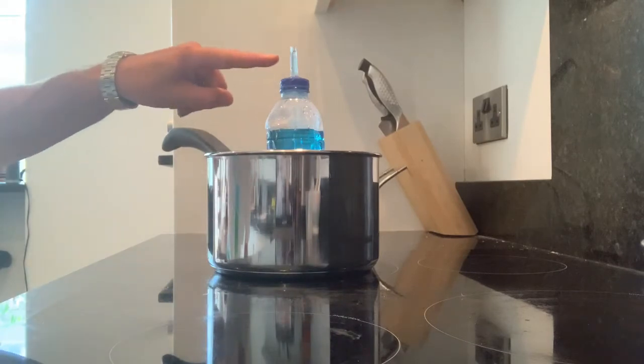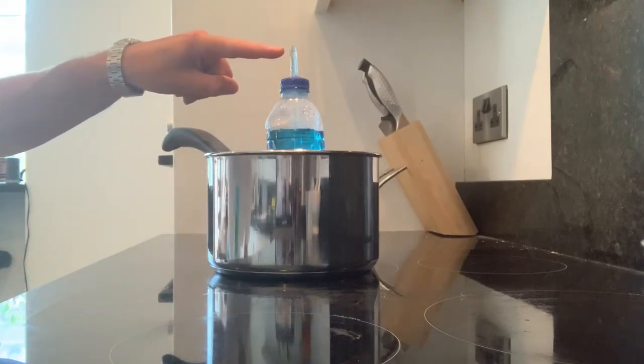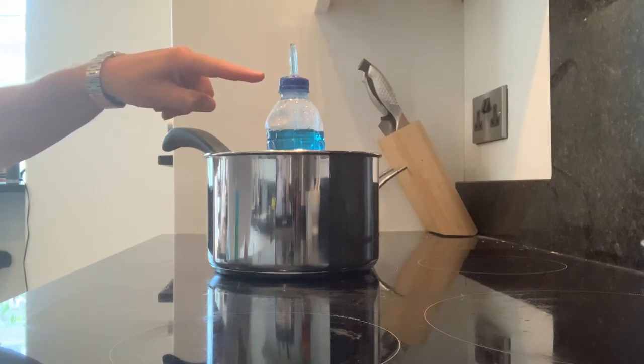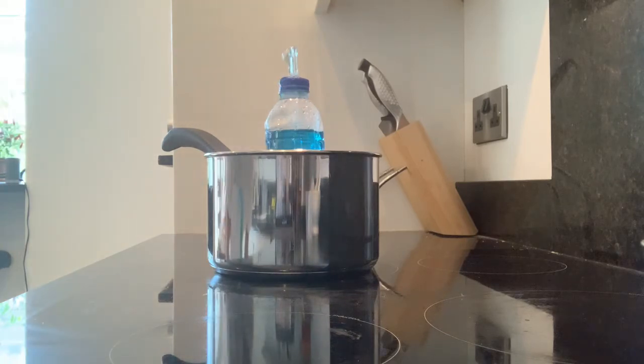You see it right at the top there, here it comes. Can you see? It's now coming out of the top of the straw, falling into the saucepan.